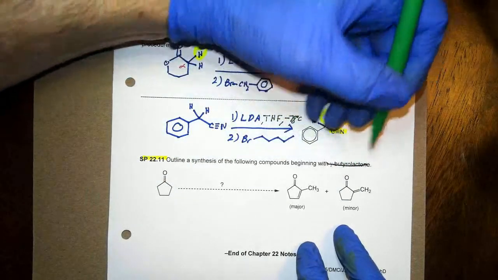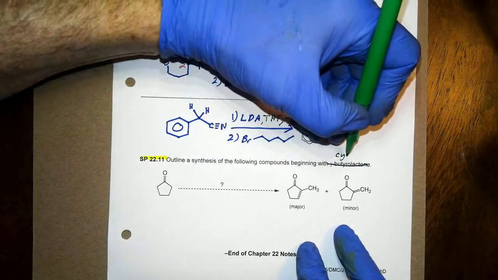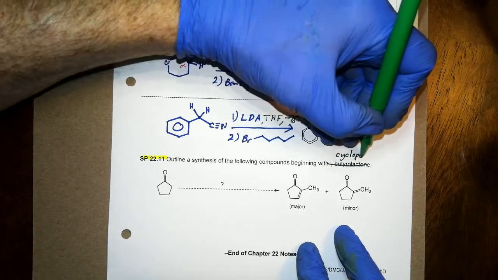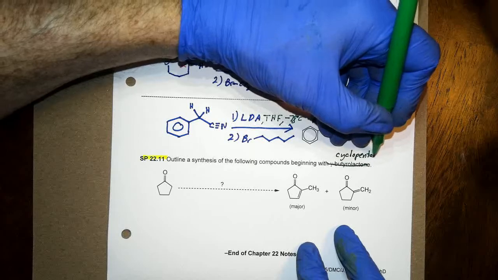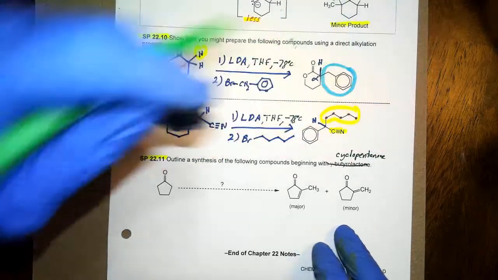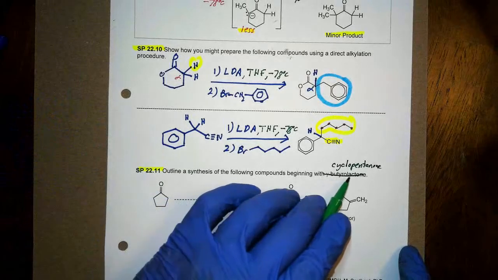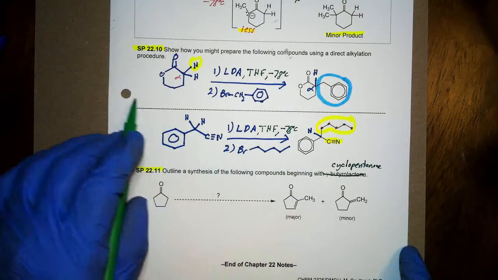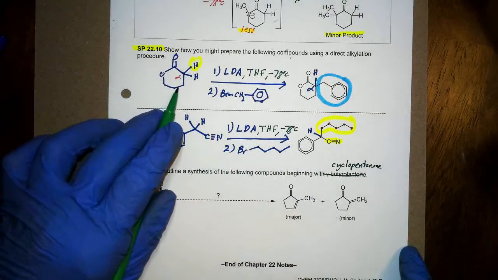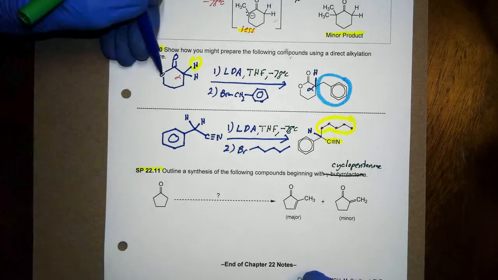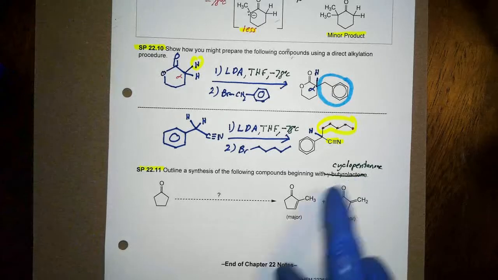Oh, with cyclopentanol. Pretty interesting. I wrote gamma-butyrolactone. That compound right there, that's gamma-butyrolactone. What a coincidence. Anyway, cyclopentanol.